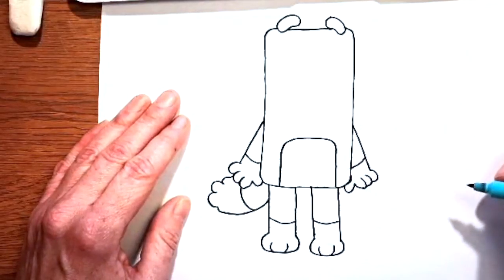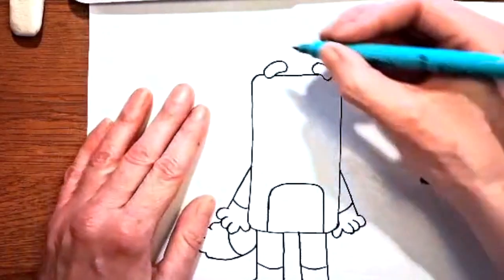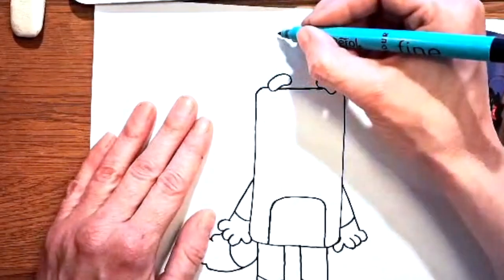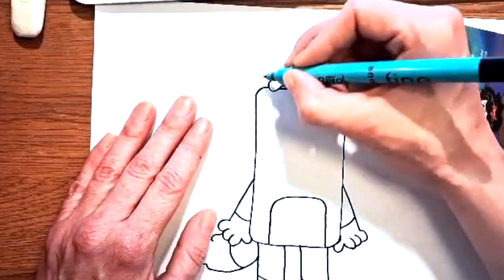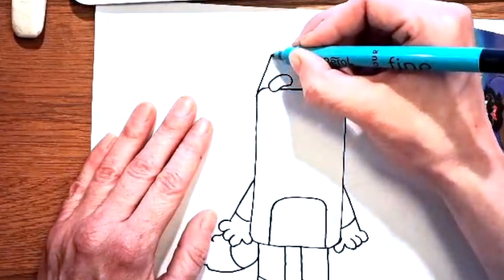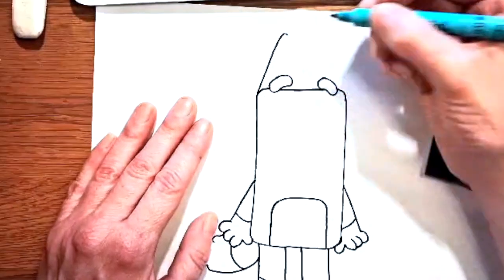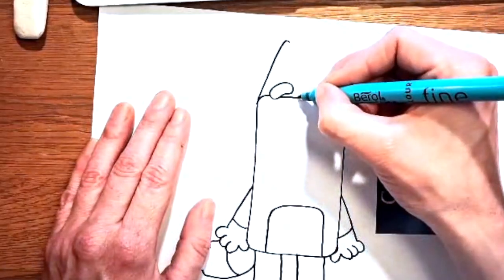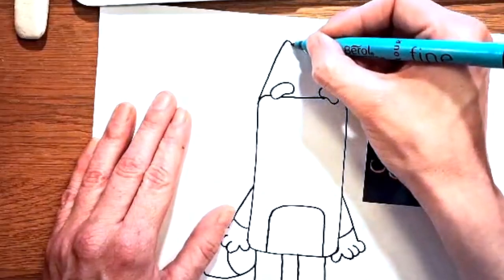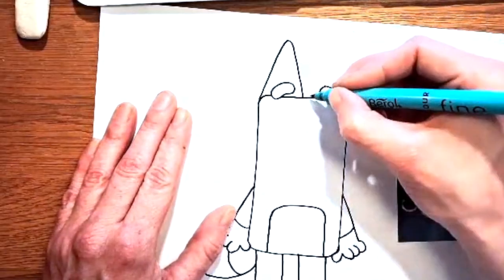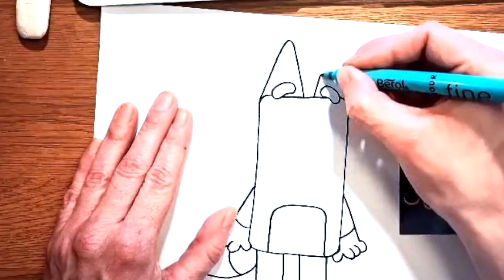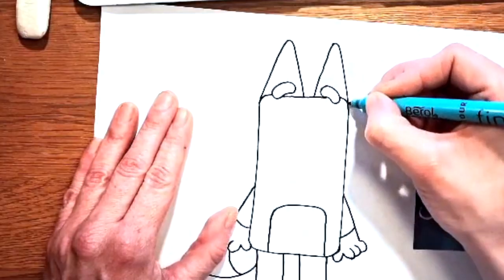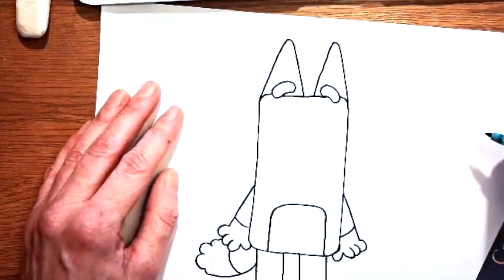Right. What do I need to do next? Shall I attempt the ears? I think I will. So the ears start right at the edge, and they go up. And they are pointed, but slightly rounded at the top. So we're going to go up. Take your time with this. Okay. And then you can come down to around here, I would guess. And then the same on this side. Up. And down. There we go.